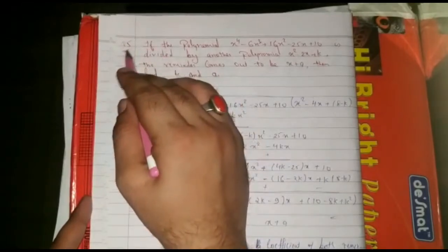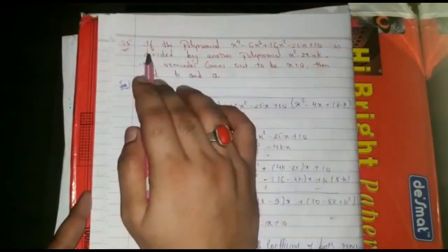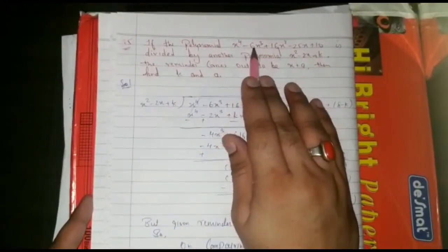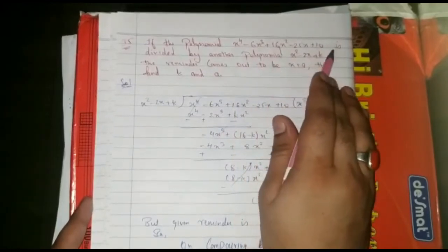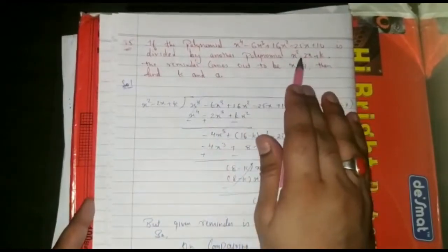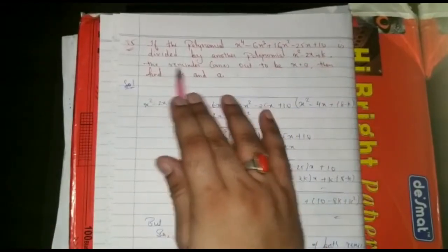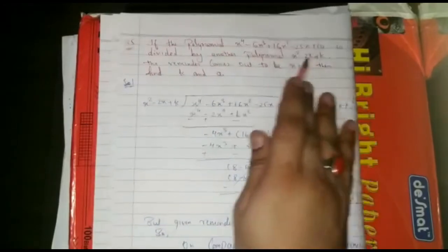Now we will discuss the last question of this chapter, or last question of this exercise, question number 5. If the polynomial x to the power 4 minus 6x cube plus 16x square minus 25x plus 10 is divided by another polynomial x square minus 2x plus k, the remainder comes out as x plus a, find k and a.